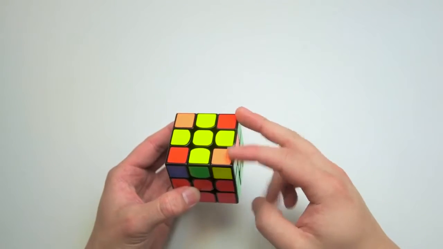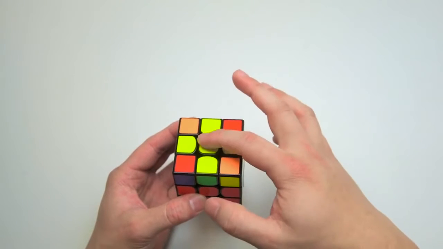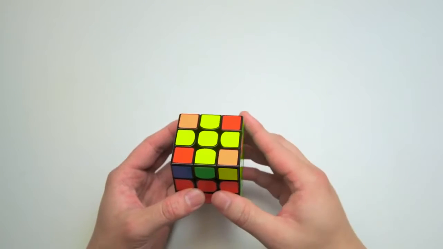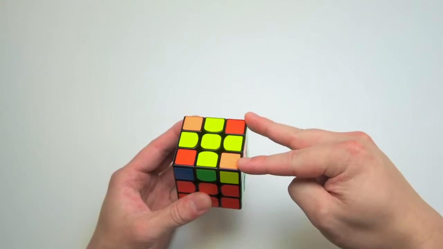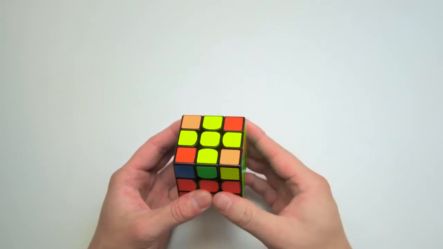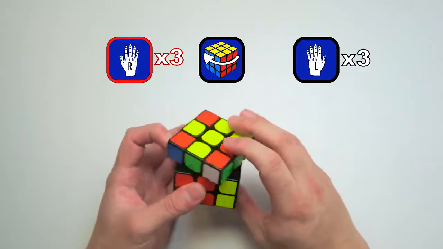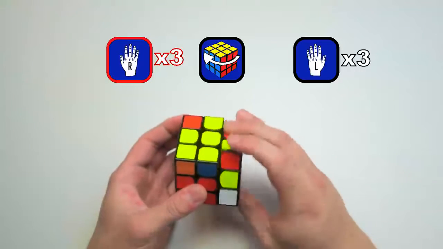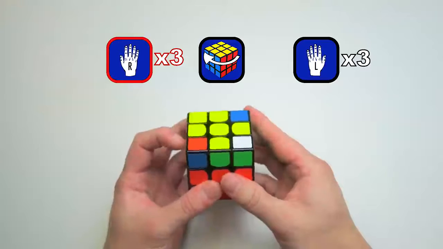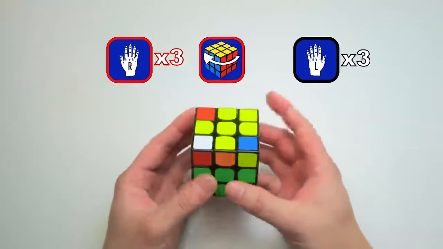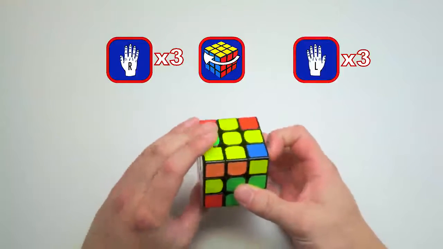To swap these corners, hold them so that they're both on the right. The yellow center should be facing up. Once you have this, we can begin doing the sequence of moves that swaps two corners. The sequence looks like this. Perform the righty alg 3 times. Then spin right, and then perform the lefty alg 3 times.